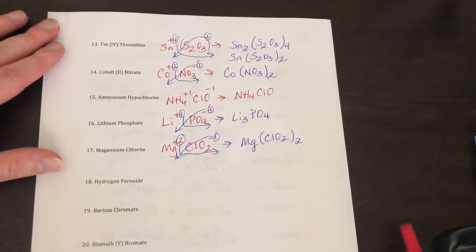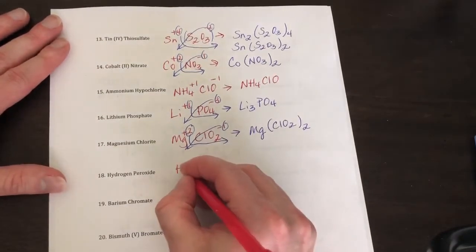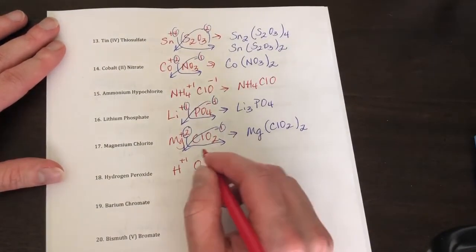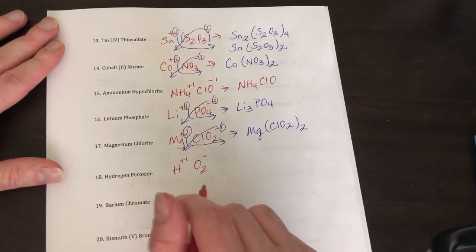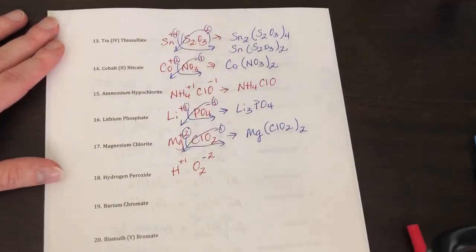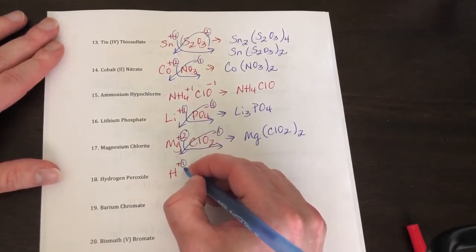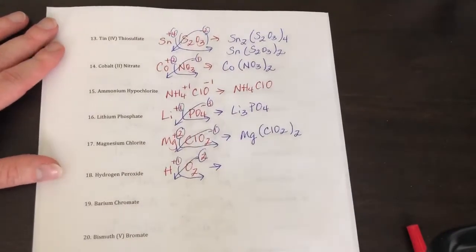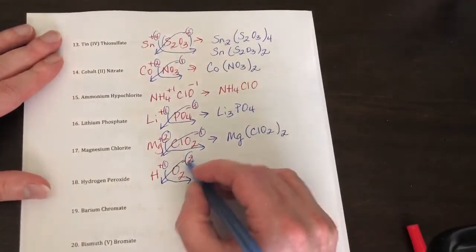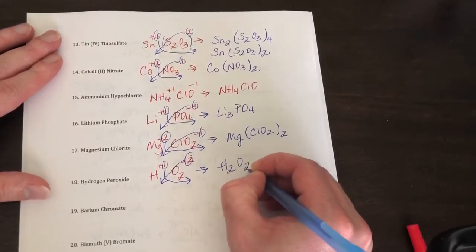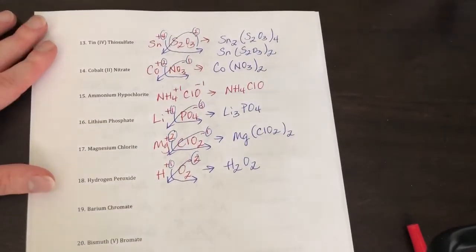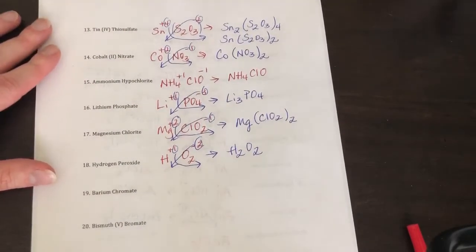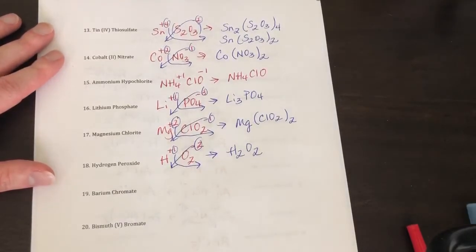Hydrogen peroxide. Symbol for hydrogen is H. It has a +1 charge. Peroxide is O2 with a -2 charge, I believe. Yep. So we crisscross this, a 1 over here and a 2 over here. Remember, when we crisscross a 1, we don't write it. So this should be H2O2. With peroxides, I'm probably not going to put that on your test because those are a little tricky. Same thing with mercury 1. We never really use mercury 1, so I wouldn't worry too much about it.